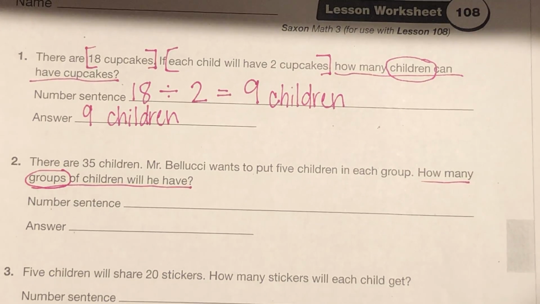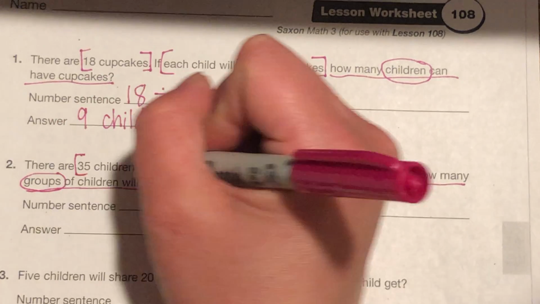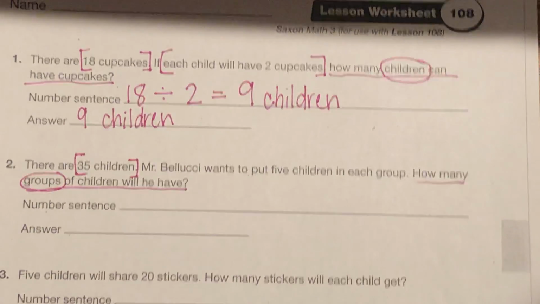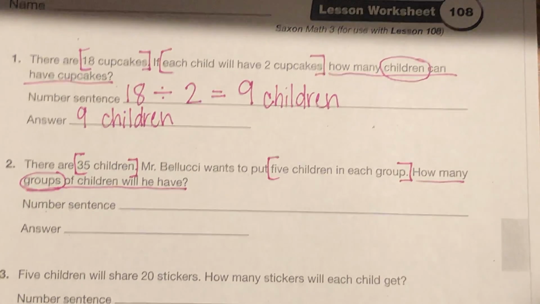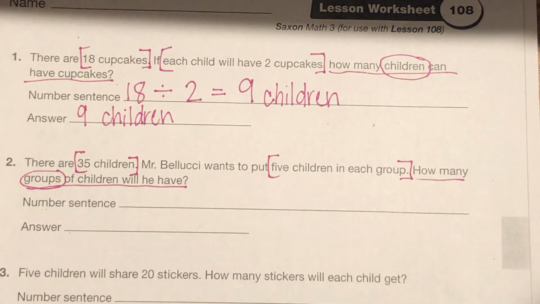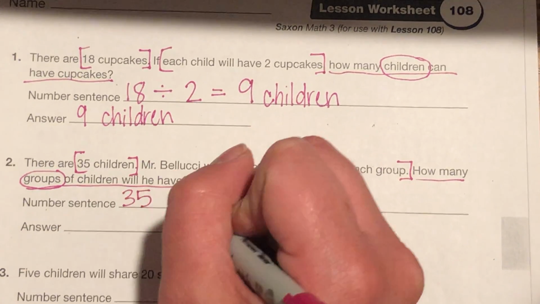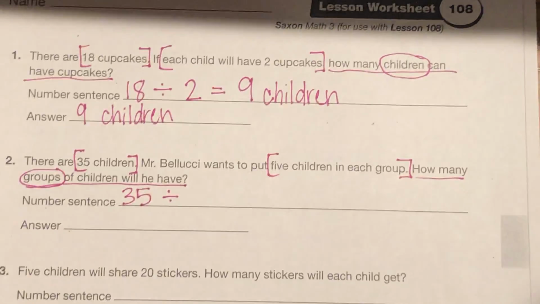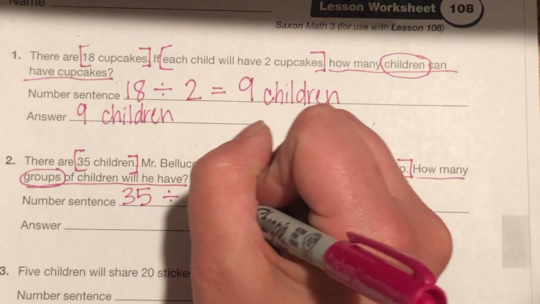So now I'm going to look at important information. It's important to know that there are 35 children, and that there will be 5 children in each group. So my starting number is 35. I'm going to divide that into how many? I'm going to divide that into 5.